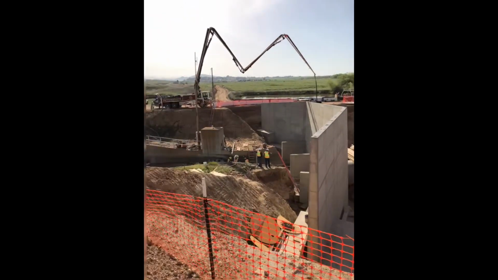So as you can see here, the wall is completed. The rebar was placed. The remaining formwork was placed. They poured it with a concrete boom that you see there, and then they stripped the formwork off, and the wall is what's remaining. In this particular picture, they're working on a separate area of this project.